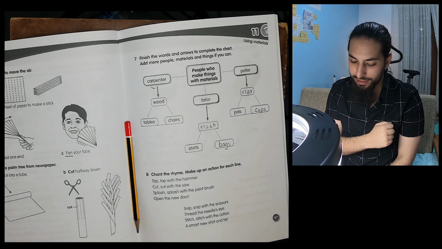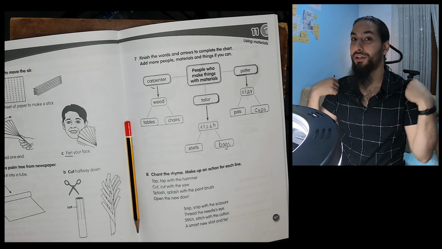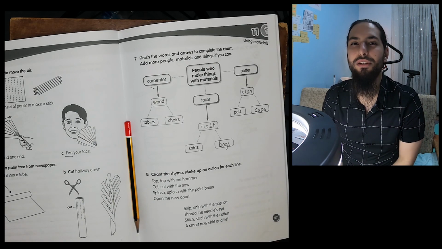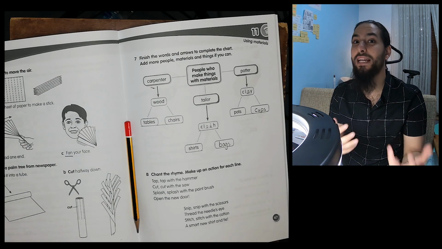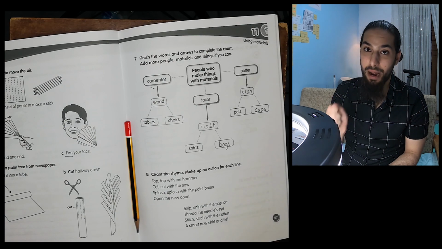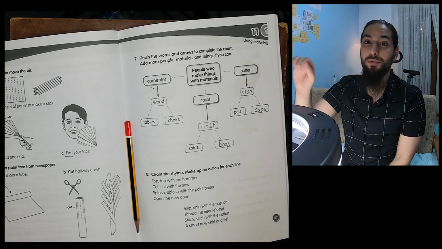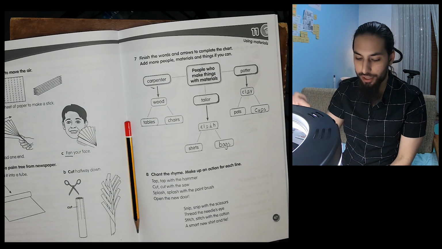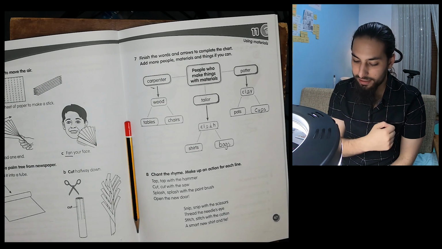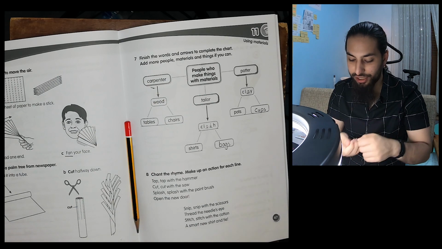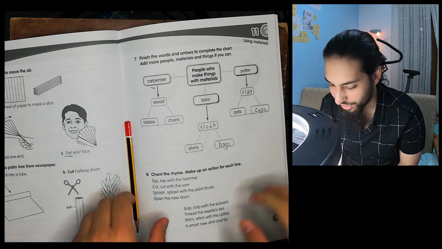Snip snip with scissors, thread the needle's eye, stitch stitch with cotton, a smart new shirt and tie. So you can make it into sort of a song, but try to make it sound nice and do the actions as well. So we have tap tap with a hammer, cut cut with a saw, and splash splash with a paintbrush, and open the new door. Snip snip with scissors, thread the needle's eye, stitch stitch with the cotton, a smart new shirt and tie. So you can sort of make it a song like that.